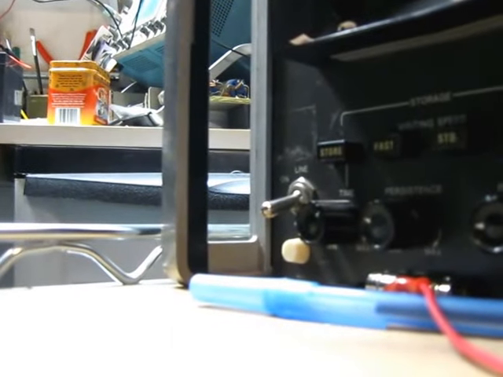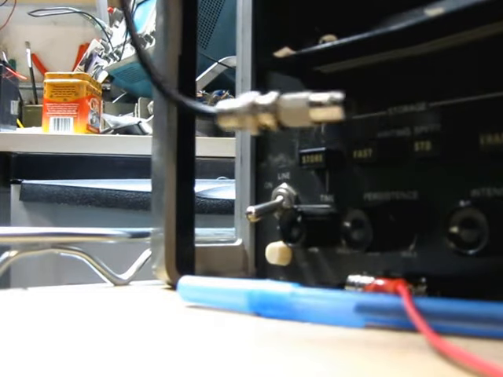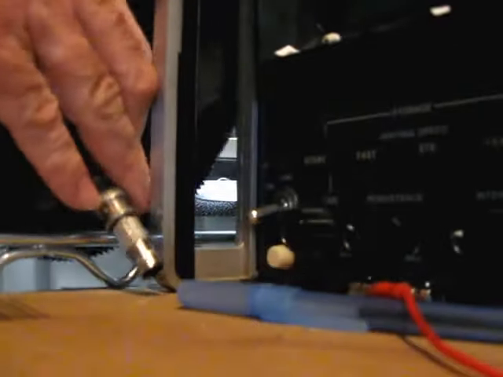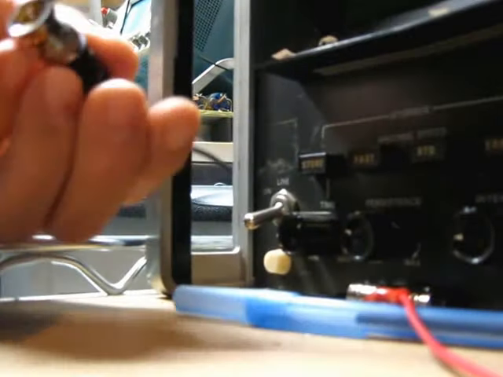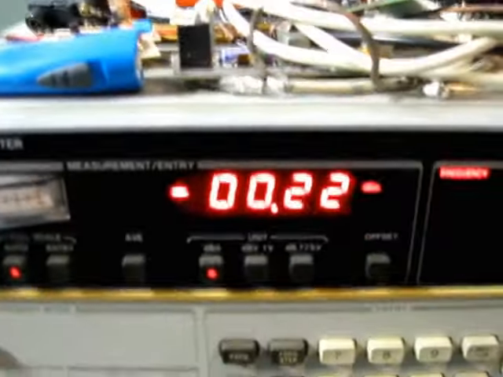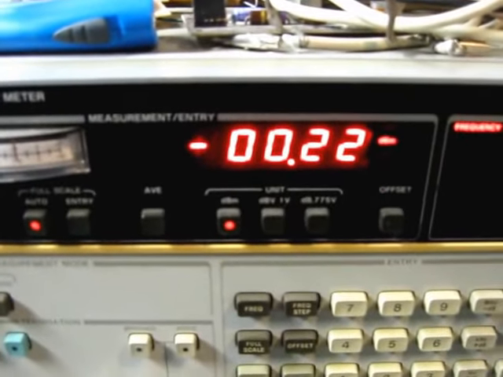No. Okay. Let's do this. Let's add this. Okay, now we've added a jumper cable, and we're up to 0.21, 0.22 insertion loss from the cable.